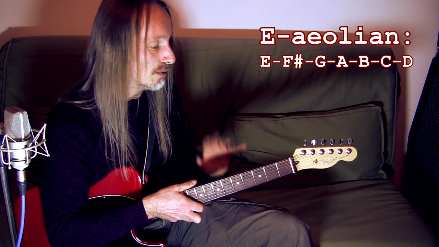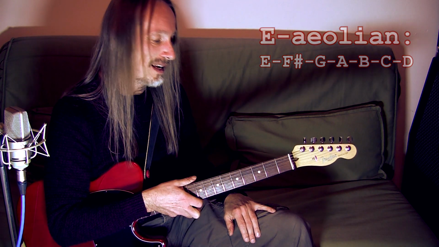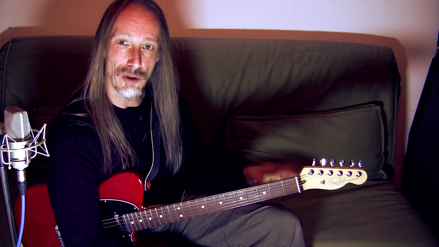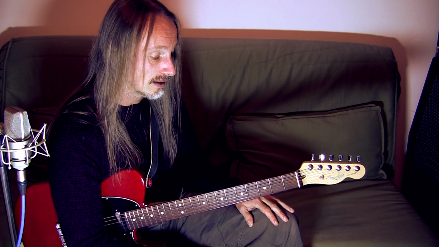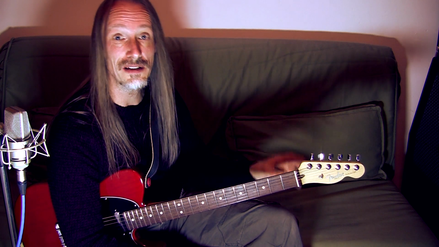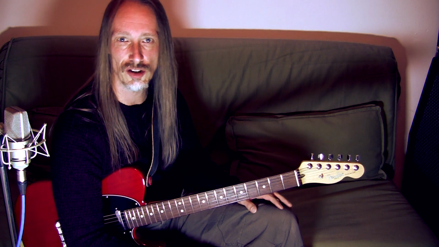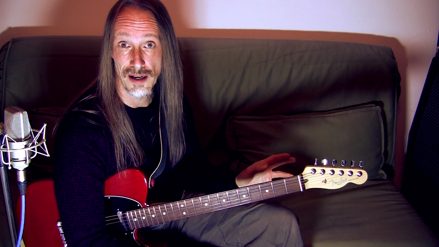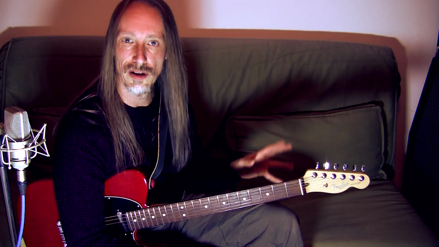This is the sound of the E-aeolian mode, the E-aeolian scale. Let's take this as a reference. Now we're taking our reference scale, our E-aeolian scale, and compare it to the E-dorian, E-phrygian and E-locrian mode. Locrian is actually a half diminished scale, but it has a minor third, so we compare it to.